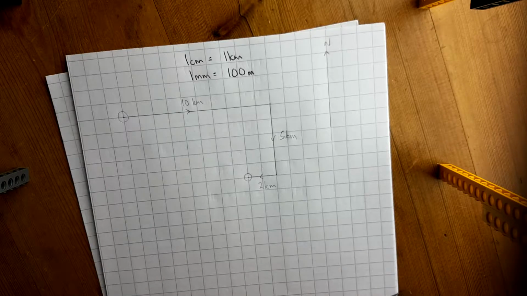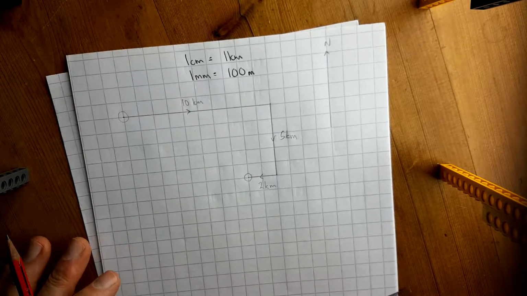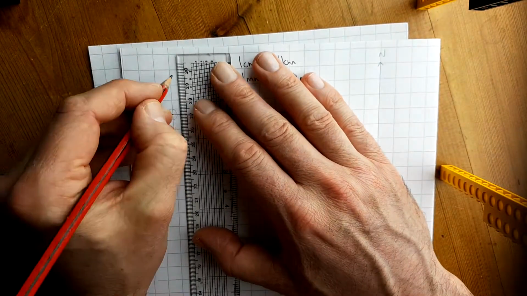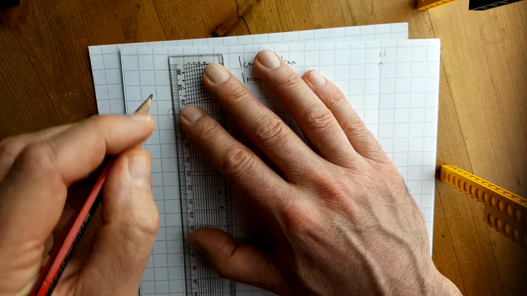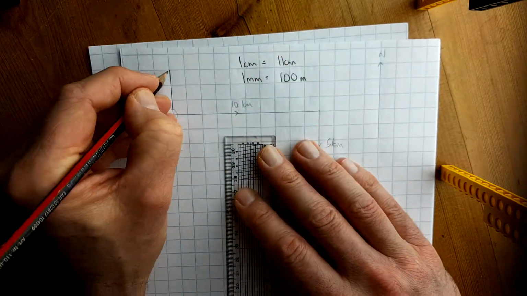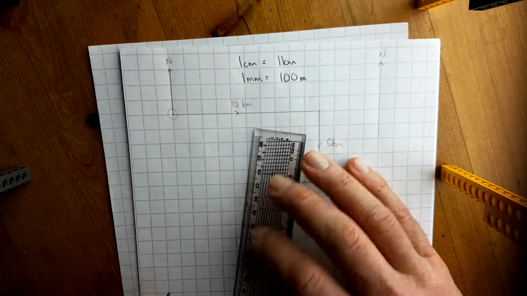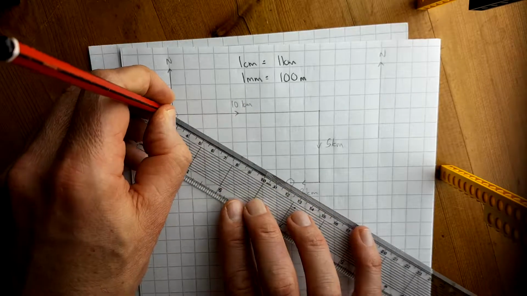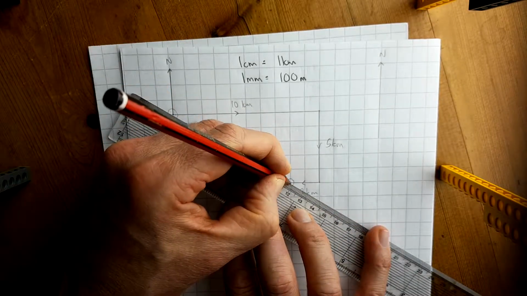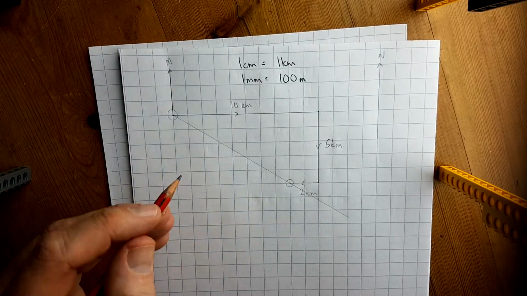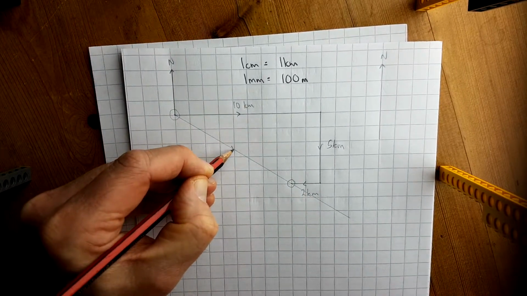And the question says, calculate his bearing from his start point. Okay, so let's go back to where they started. So this represents north. This is due north from where the person started. That's north. And the person has ended up in this position all the way down here. So let's draw that line in. So they've walked, effectively, they've walked in this direction.